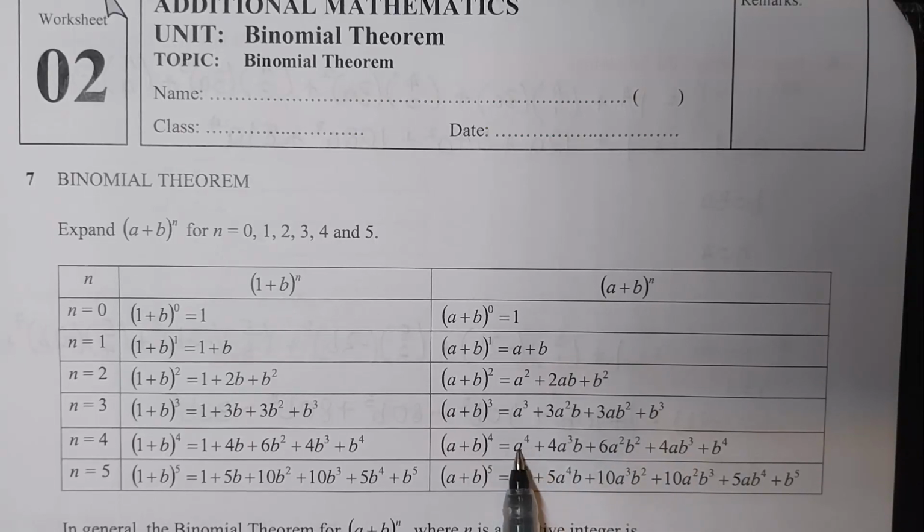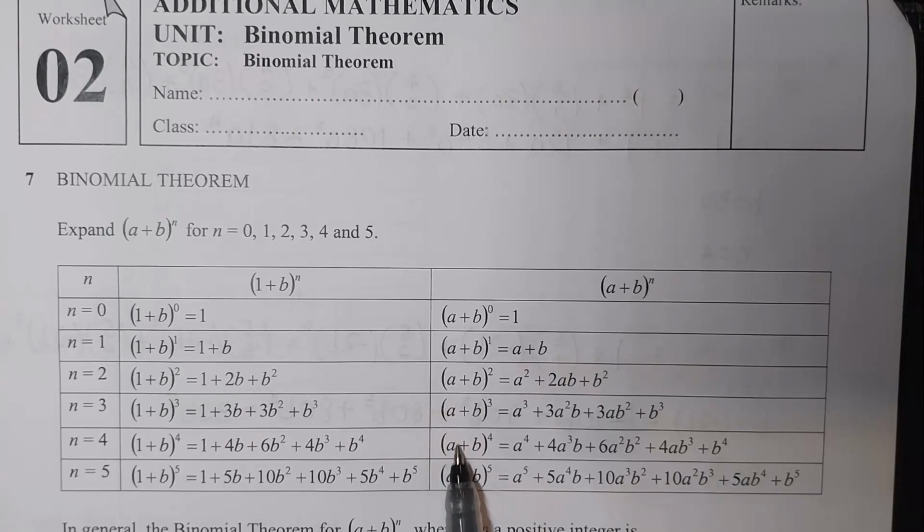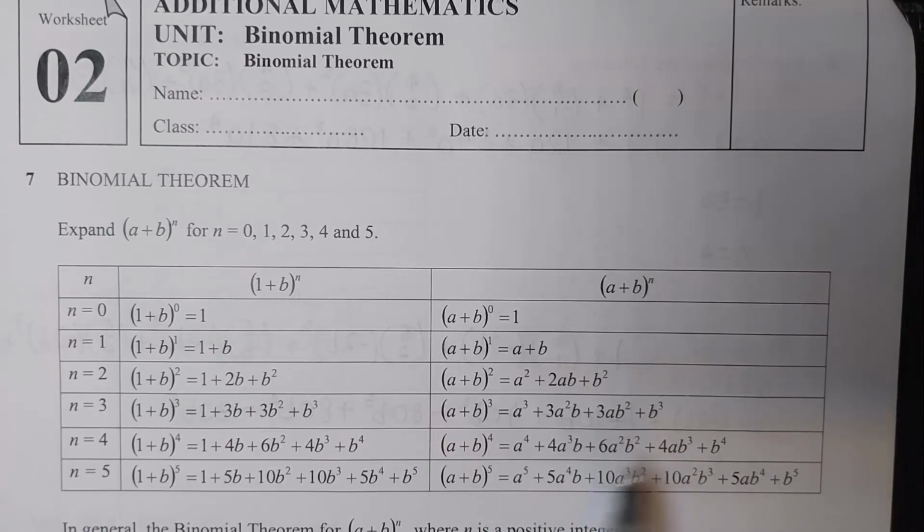Now, do you realize that for the first term, the power is decreasing? For the second term, the power is increasing. And a very important observation is the power of the two terms will always add up to 4 in this case.